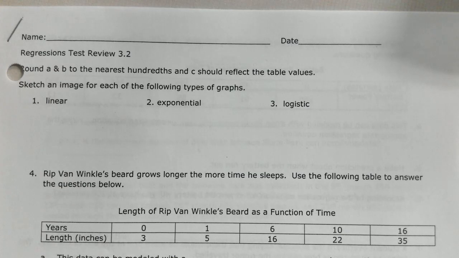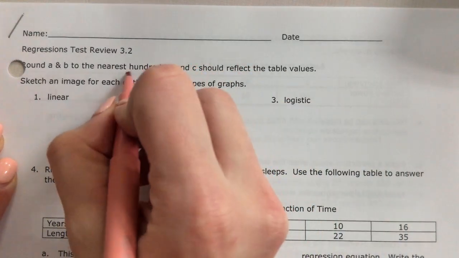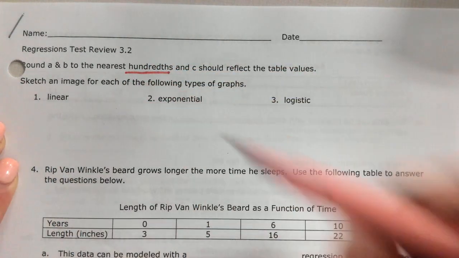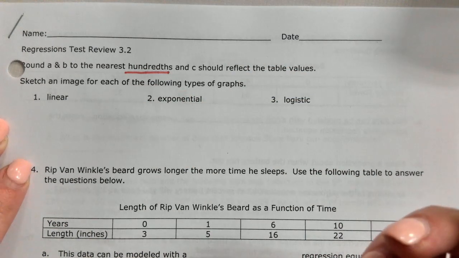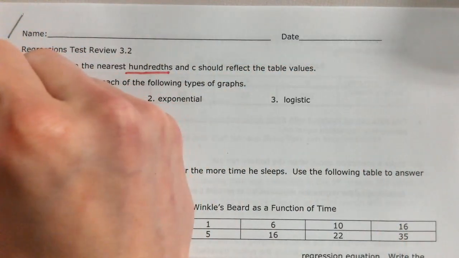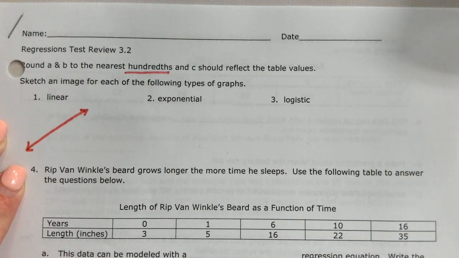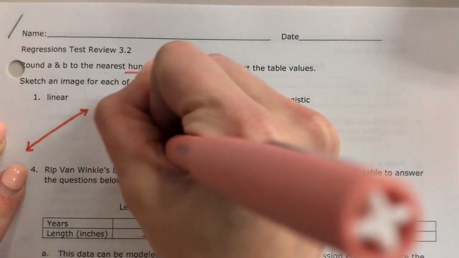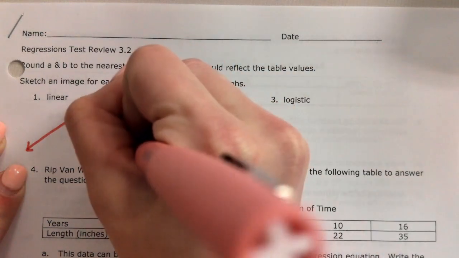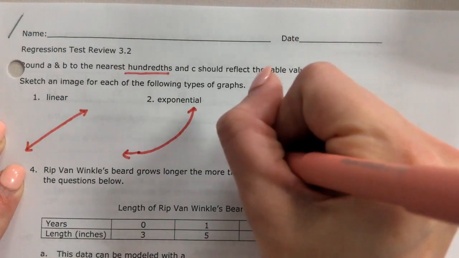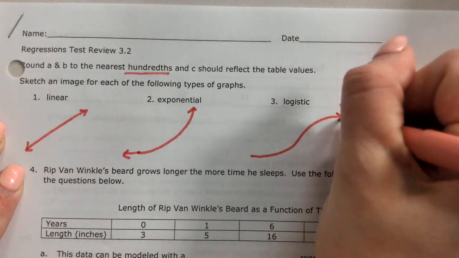Alright, so in the instructions it tells us to round A and B to the nearest hundredths, and C should reflect the table values. So first, sketch an image of each of the following types of graphs. Linear is exactly what it says, it's a line, right? It can either be positive or it can be negative. Exponential is a curve, and again, it can either be growth or it can be decay. And then logistic is more of an S shape.